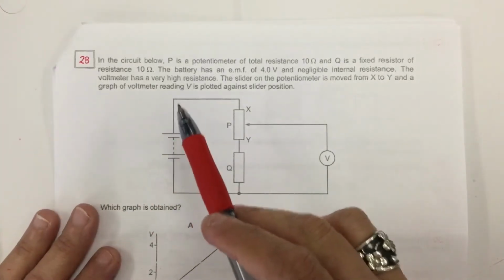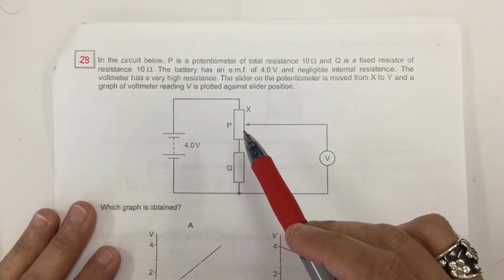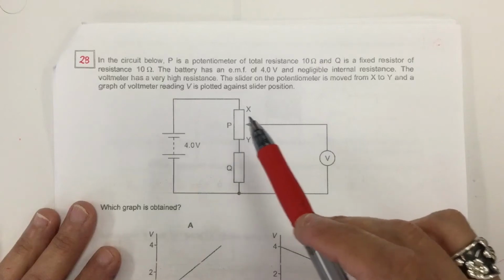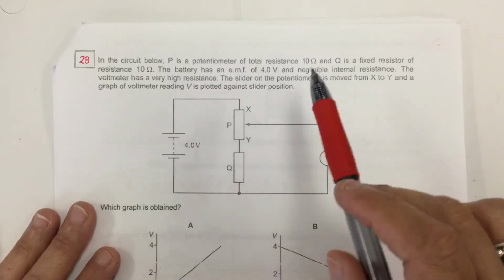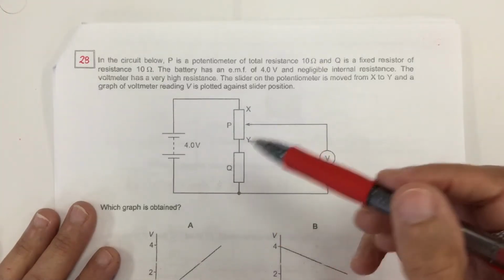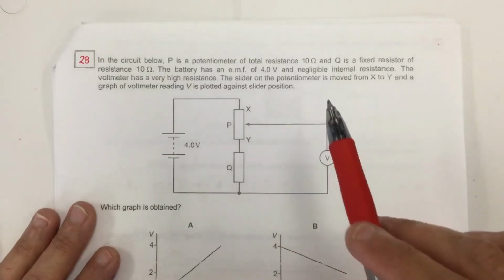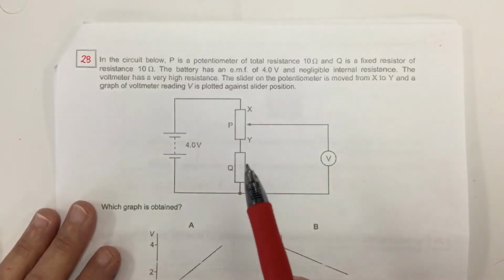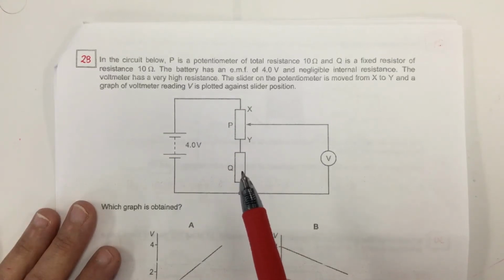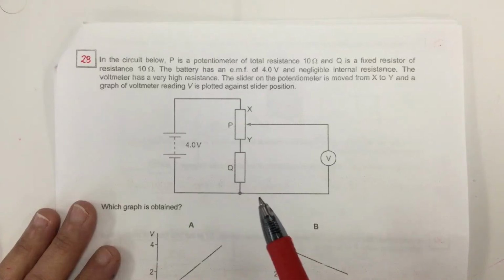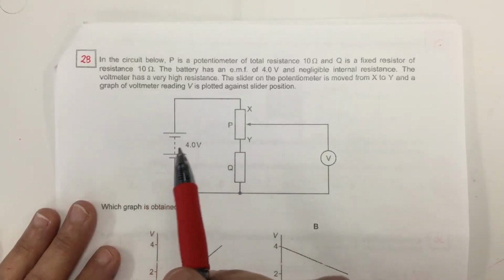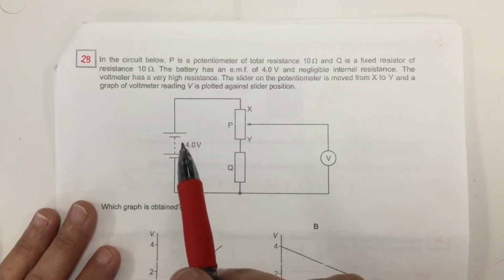In the circuit below, P is a potentiometer of total resistance 10 ohms. What that means is it's going to range from 0 ohms to 10 ohms. And Q is a fixed resistor of resistance 10 ohms. The battery has an EMF of 4 and negligible internal resistance.